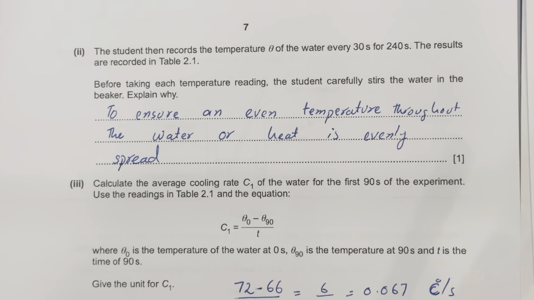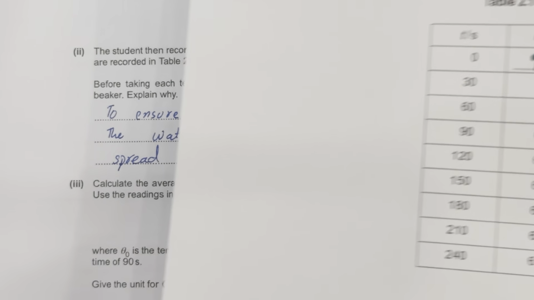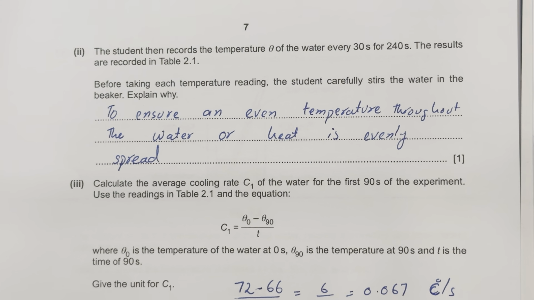Moving to the second part: the student then records the temperature theta of the water every 30 seconds for 240 seconds. The results are recorded in the table. You can see from 30 to 240 seconds. Before taking each temperature reading, the student carefully stirs the water in the beaker.